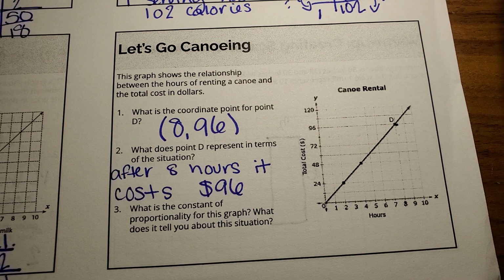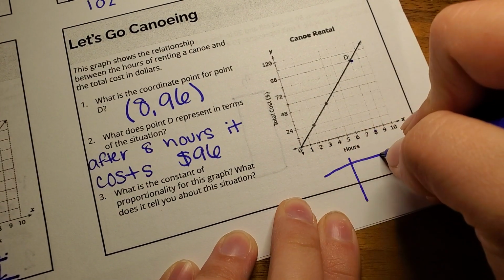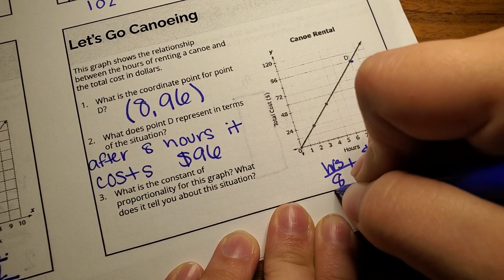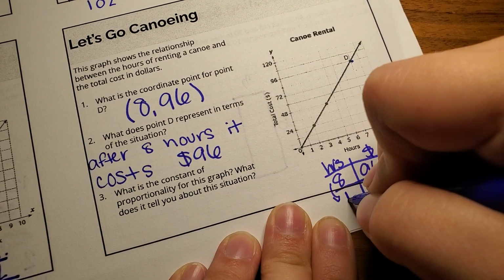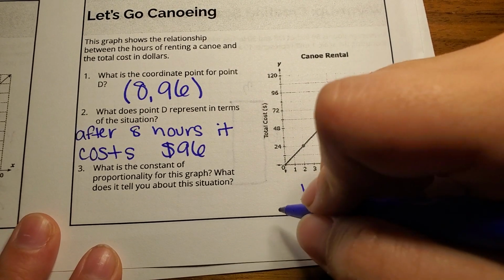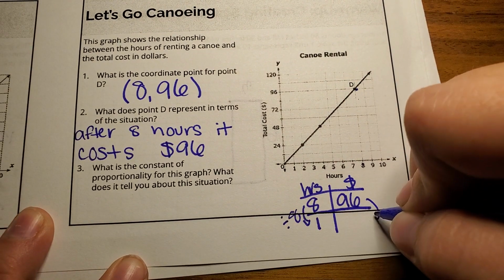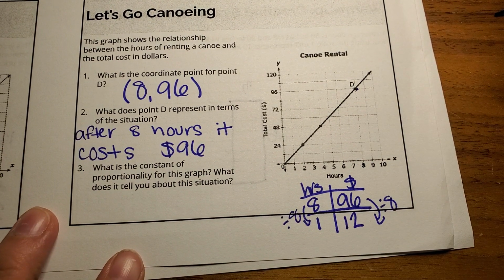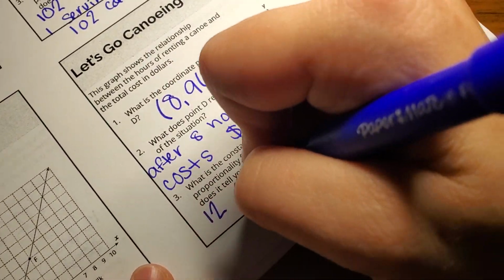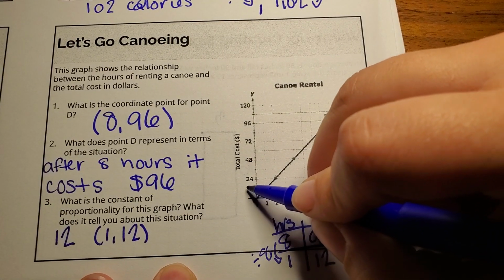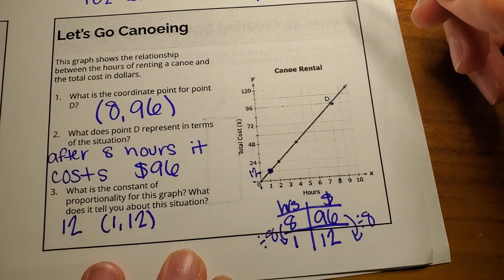And now it wants to know what our constant of proportionality is. Again, it's when our x value is 1, we can create a table. We're looking at hours and cost. We know 8 hours costs $96. And if we're trying to take our hours, our x value down to 1, we're going to divide by 8. 96 divided by 8 is 12. So our constant of proportionality is 12. We see that on the graph at the point 1, 12, so over 1. And when we go up, it's not marked, but this would be 12.